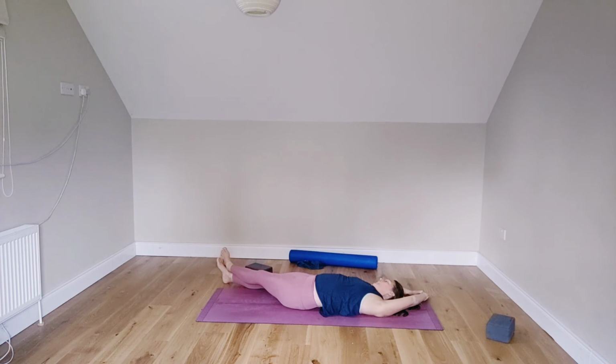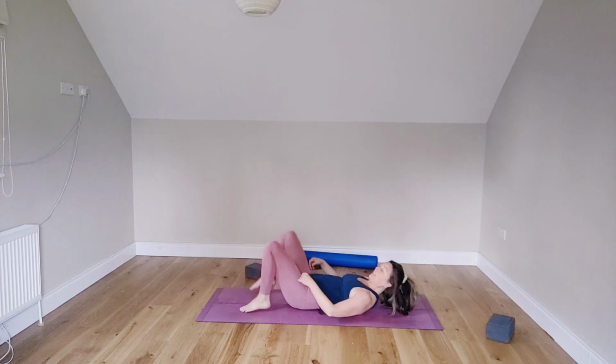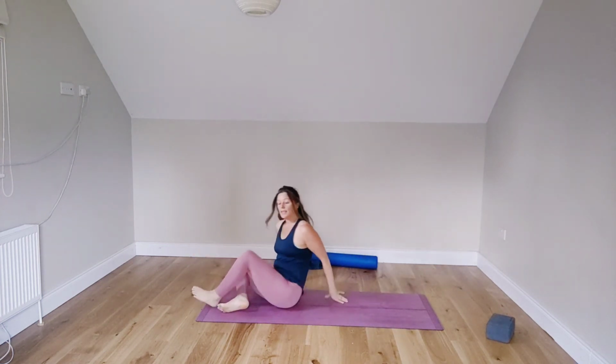Reconnecting both sit bones on the ground evenly. And breathing nice and slow. And then slowly come back to center. Okay, great. So from here, roll up to a seat.